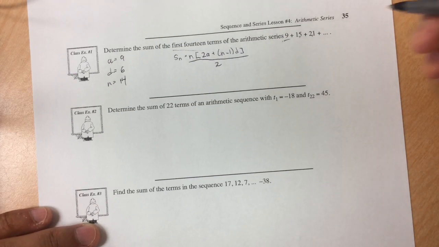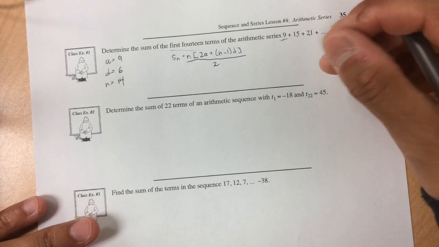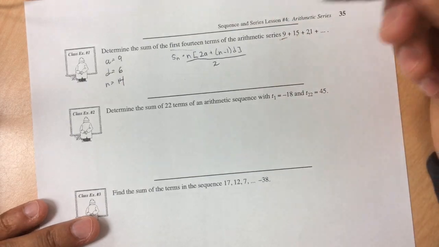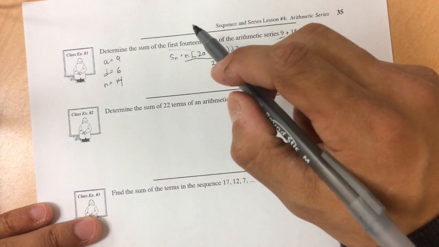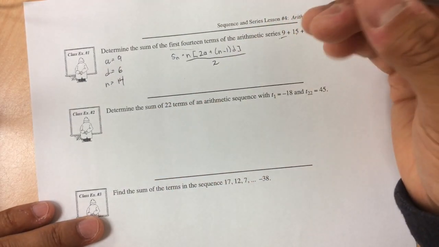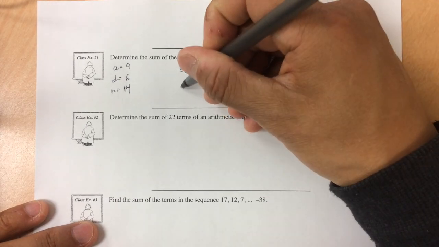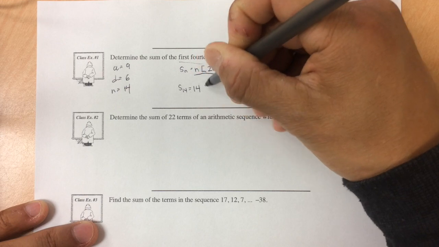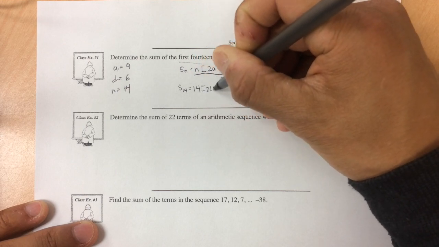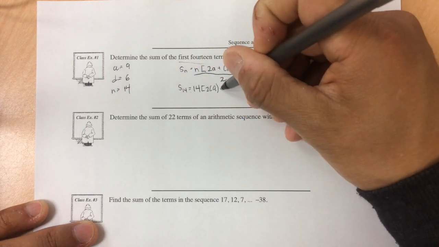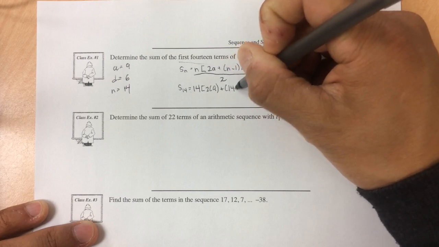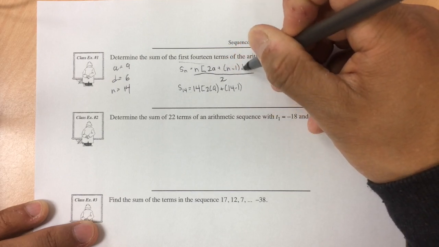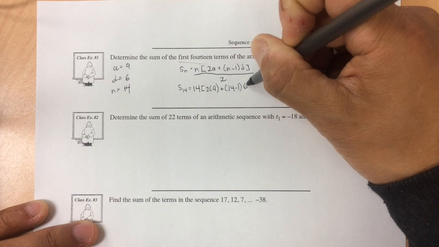All right? So that's the first formula that we were taking a look at. Now we have our known pieces of information, we have our formula. Now all we gotta do is plug everything in. So Sn, n being 14, is 14 times 2 times a, which was 9, plus n, which is 14, minus 1, times d, which is 6.